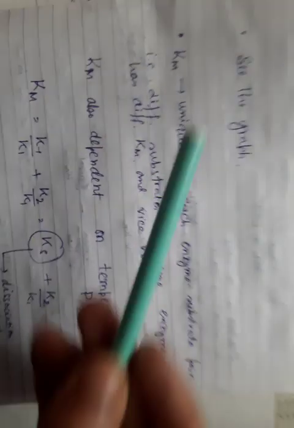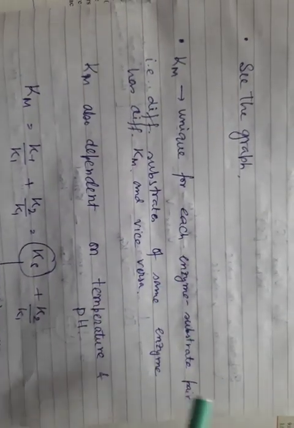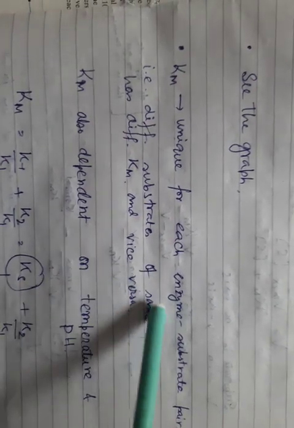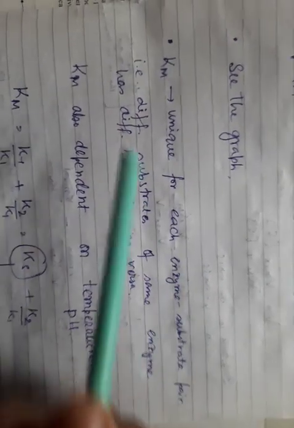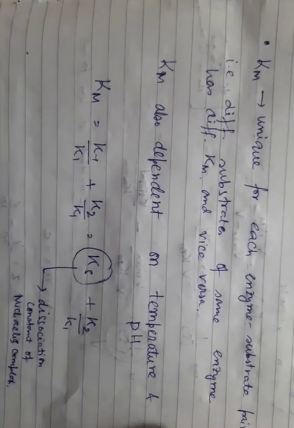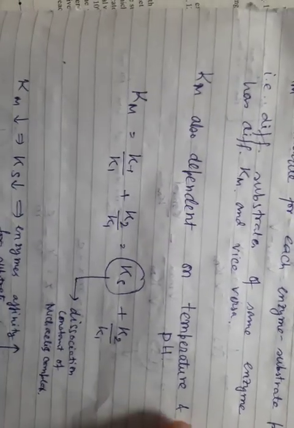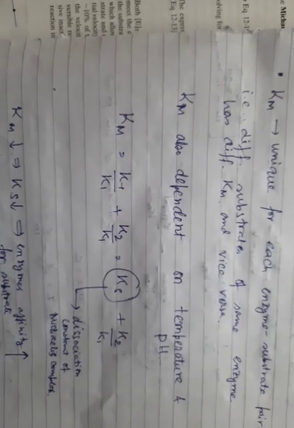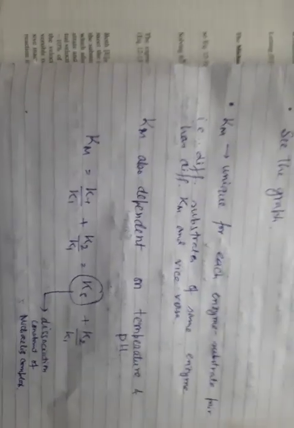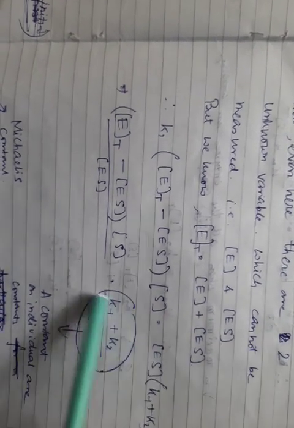And this Km is unique for a substrate-enzyme pair. That is, for a particular enzyme, even if the substrate varies, the Km varies, and even for a particular substrate, if the enzyme varies, the Km varies. And the Km is also dependent on pH and temperature. And as we last saw, wait a second, we took this to be the Km, right? So from this we get this.